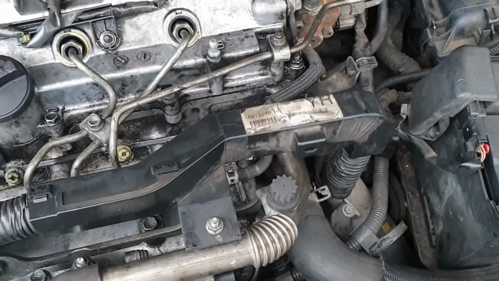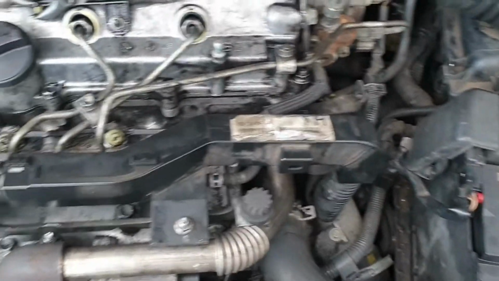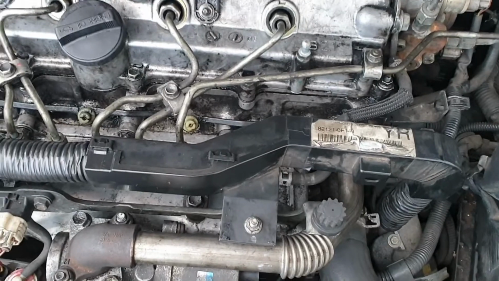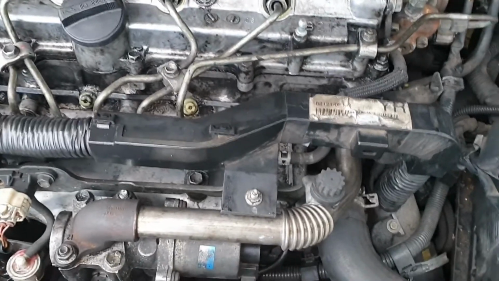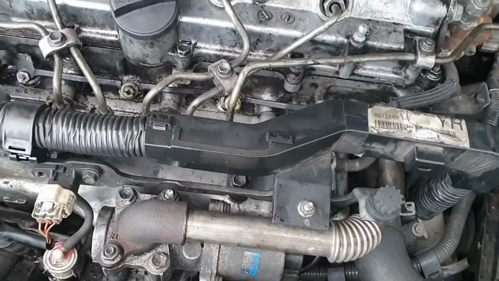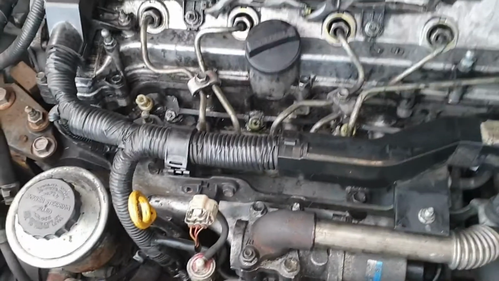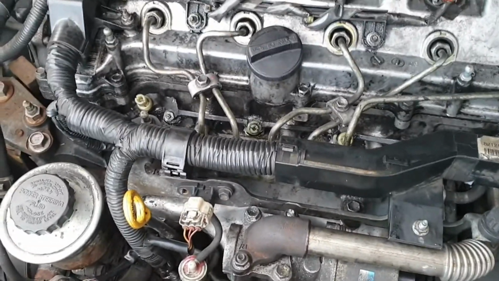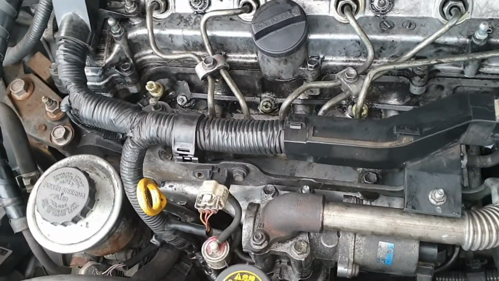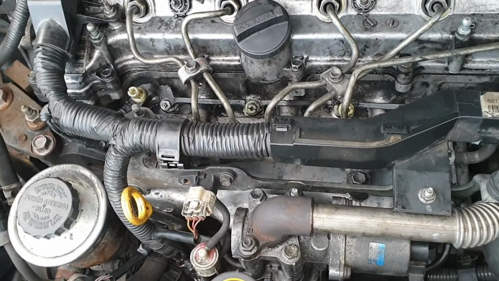The EGR valve was already cleaned, because a few days ago I cleaned the EGR valve as well, and put the inlet manifold back, put everything back.